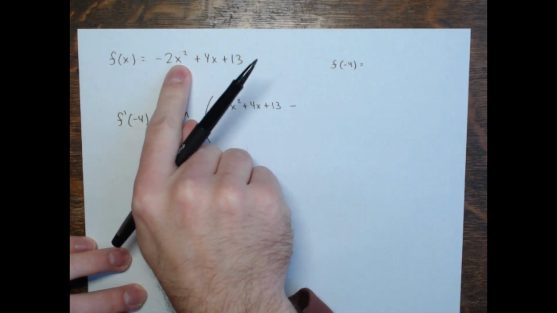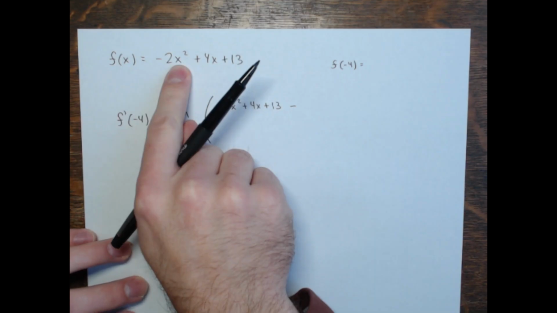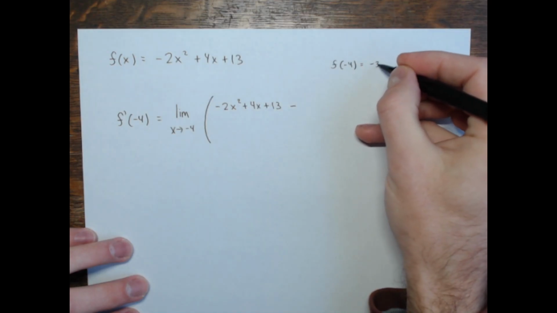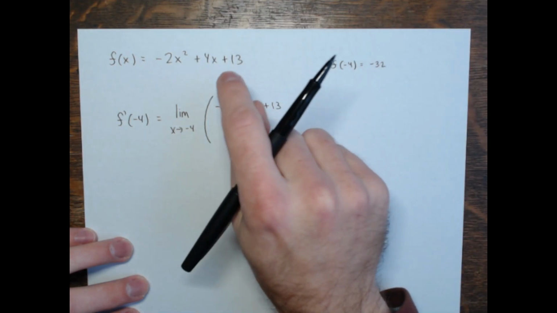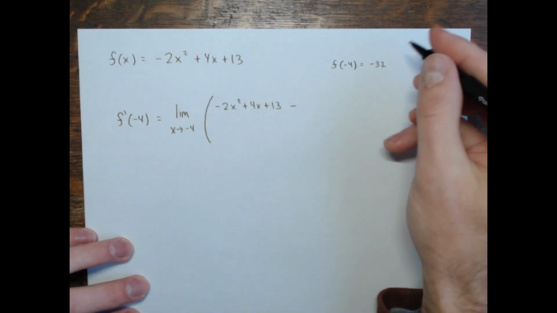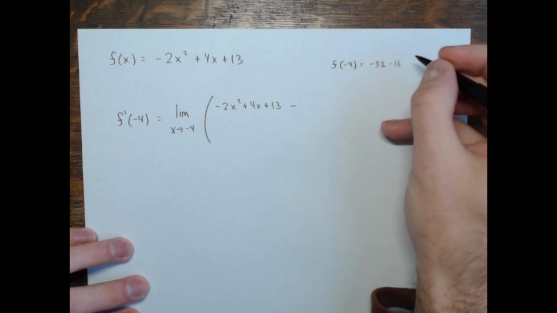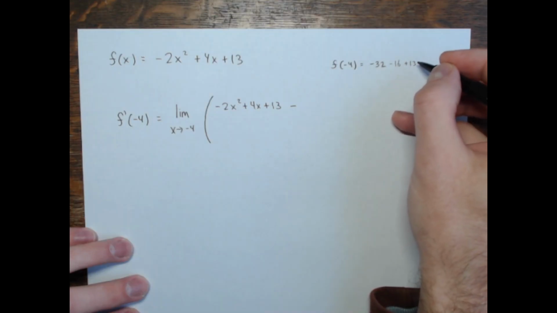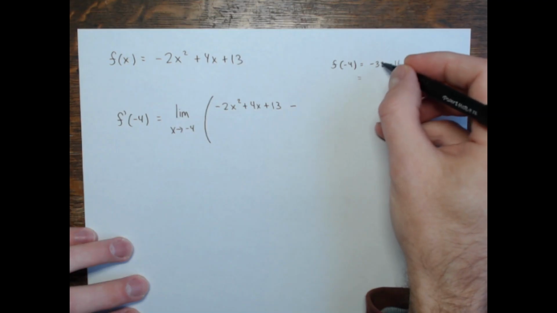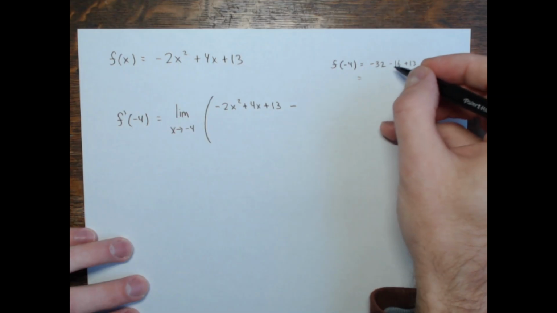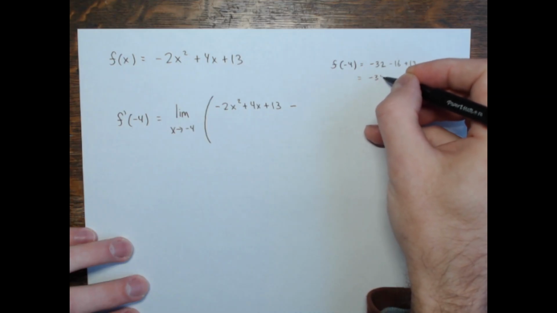Let's see, -4 squared is 16 times -2 would be -32 for the first term. And 4 times -4 is minus 16 for that term, and then plus 13 for the third term. So overall, -32, -48, plus 13, negative 35.